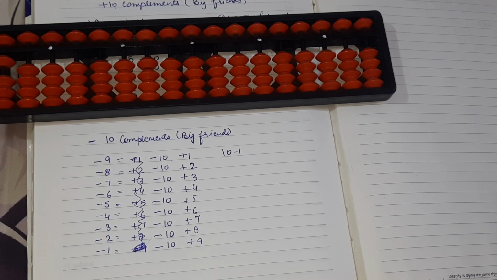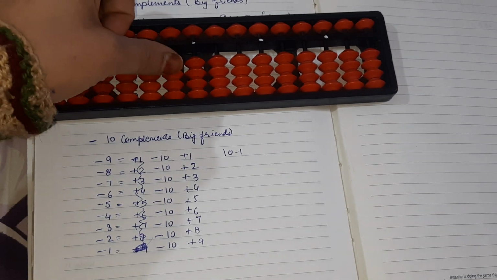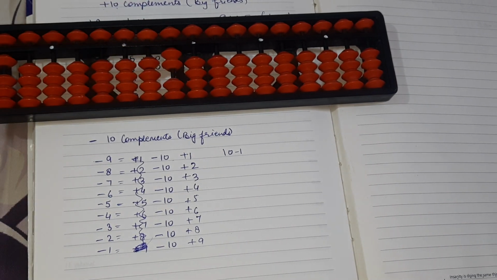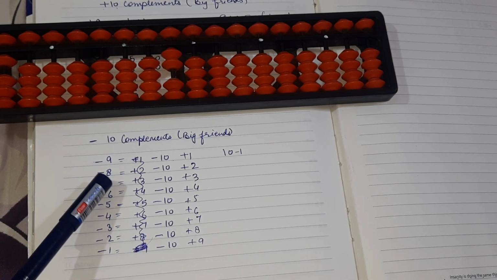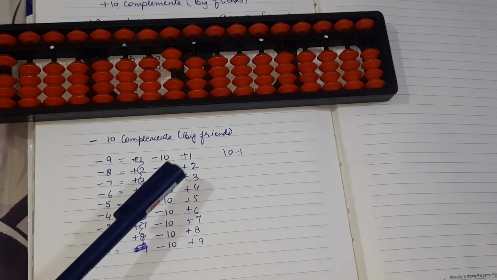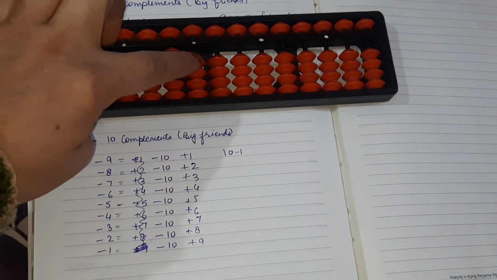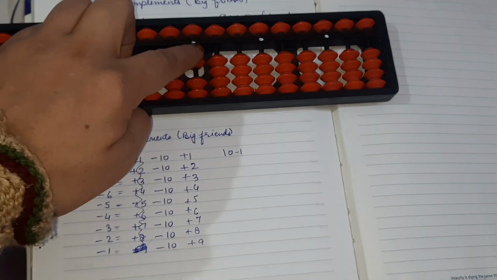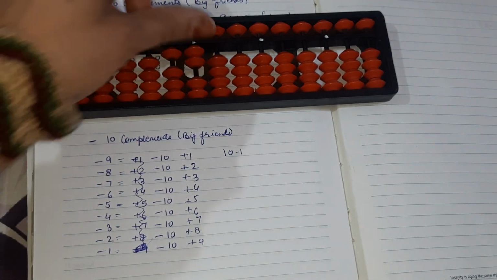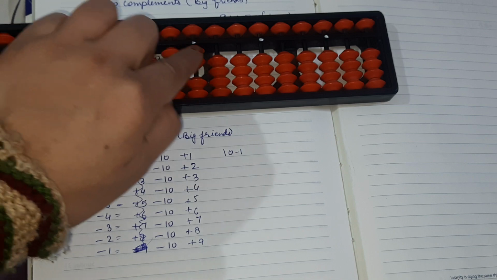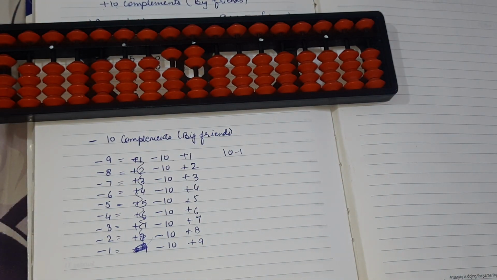Now make 20, minus 8. What will we do for minus 8? Here we have minus 10 plus 2. Sorry, for plus 2 I have to use the thumb. So this is your 12. Now make 0.